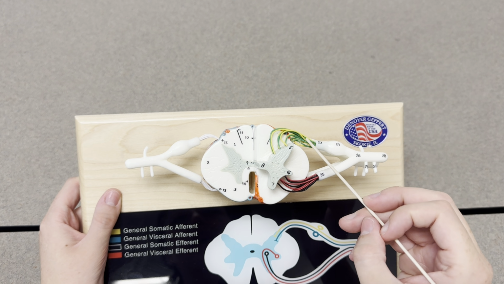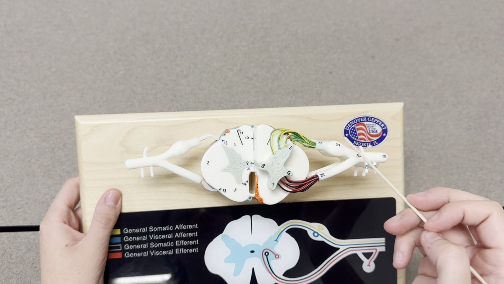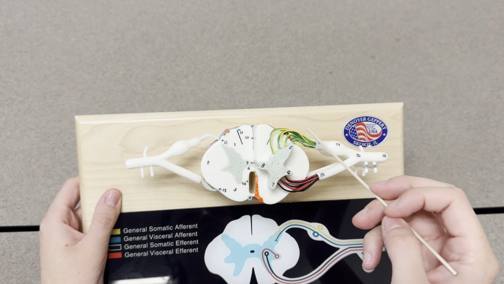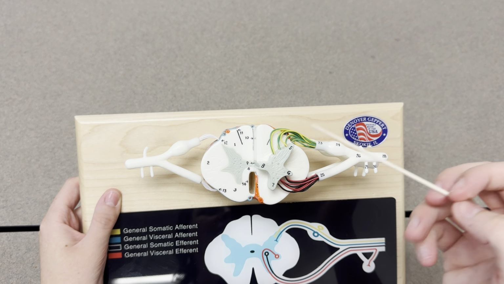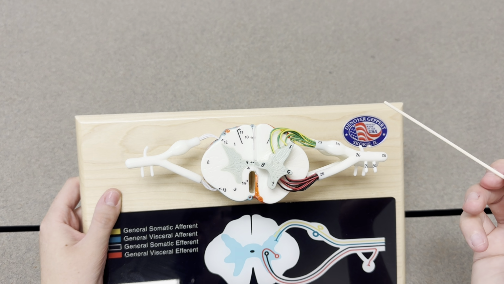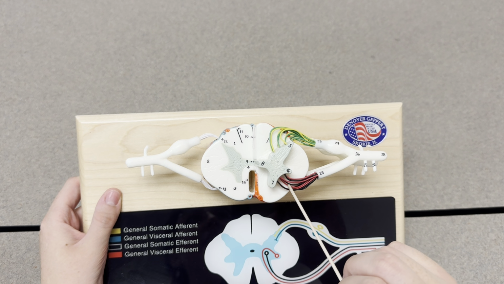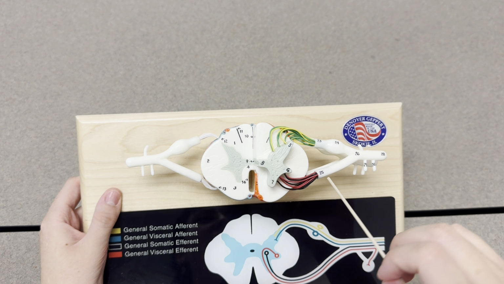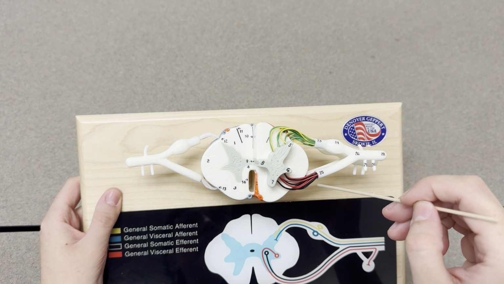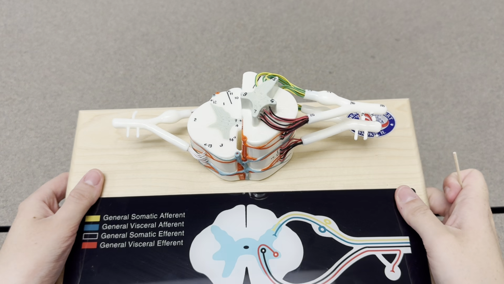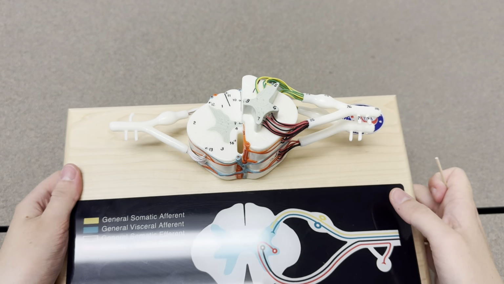Next, coming through the posterior side is going to be our afferent sensory neurons, and that's afferent with an A. We're also going to have our efferent motor neurons, and that's efferent with an E, coming out of that anterior side. And those are the structures of the spinal cord.